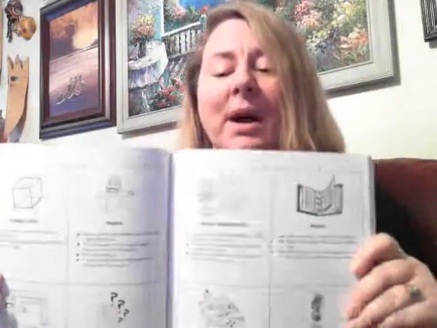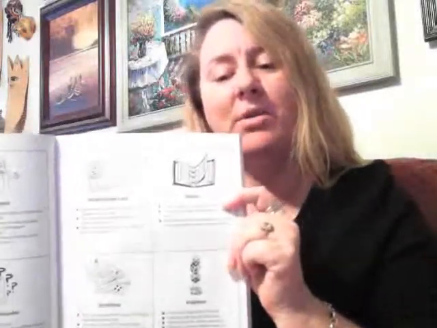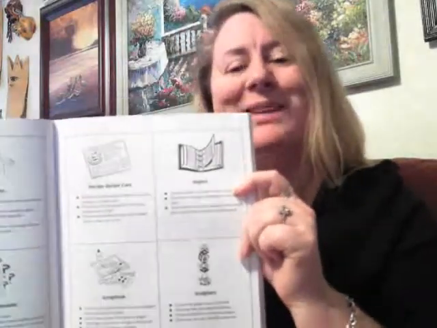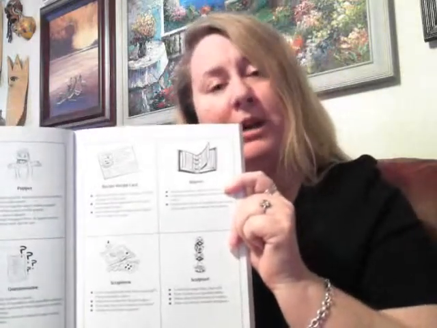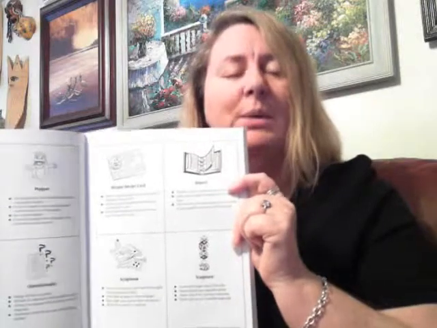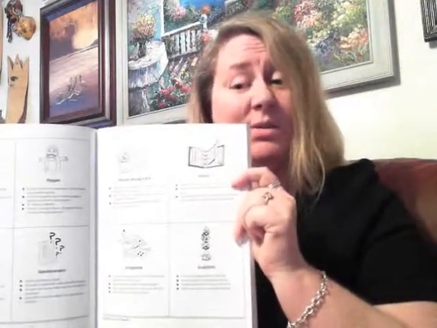The other piece is the product guidelines. A lot of people are looking at this and saying, hey, that's what the K-2 looks like in the white book. Your 3-5 inclusive classroom has had graphics added to all of the product guidelines. The print has also been increased a little bit, so it's easier for some of our students to read, especially our special ed students.